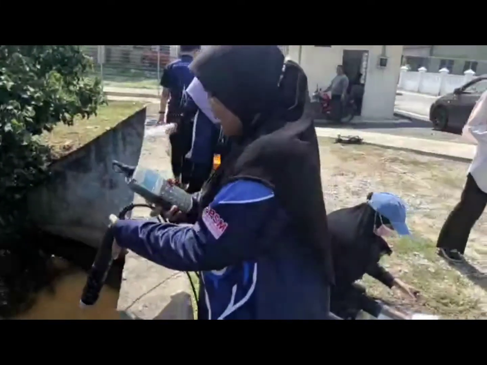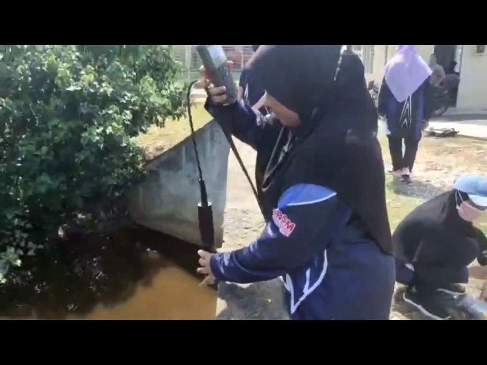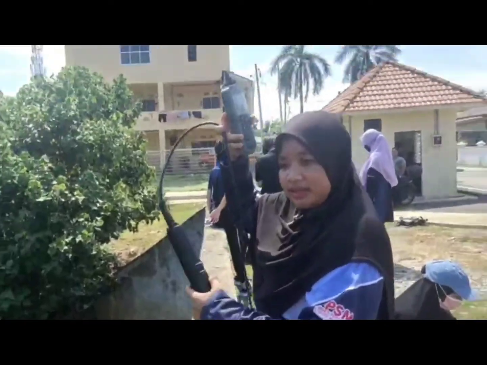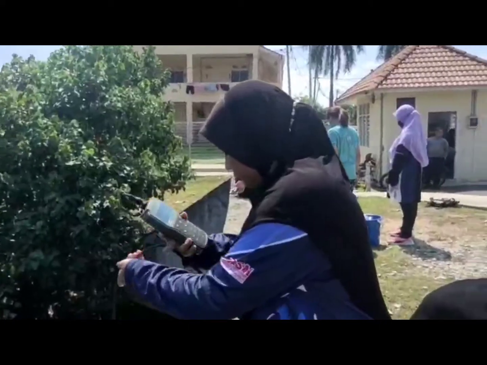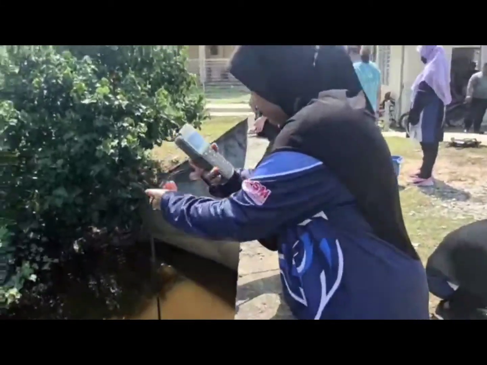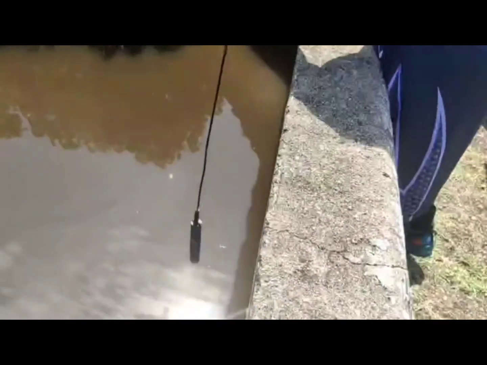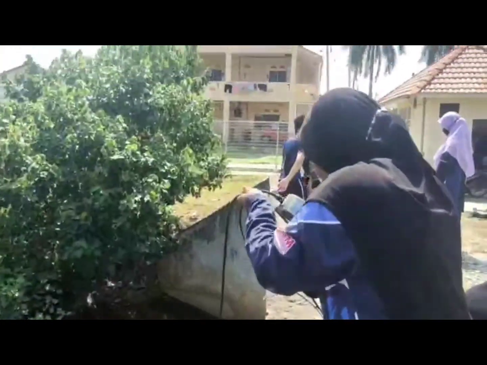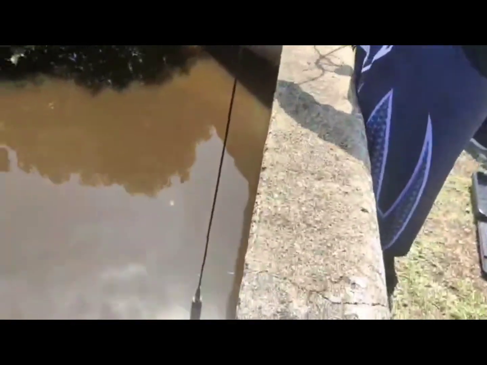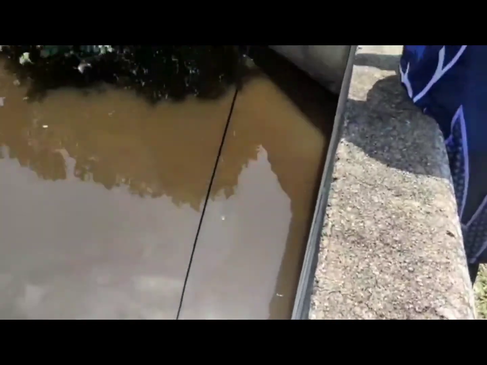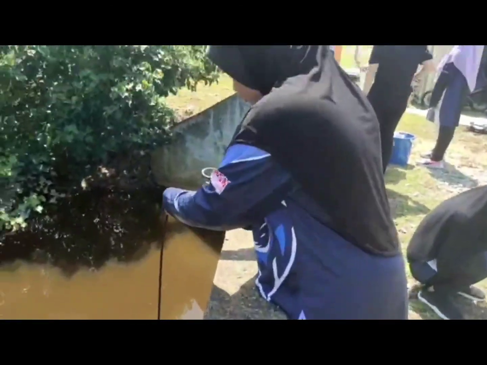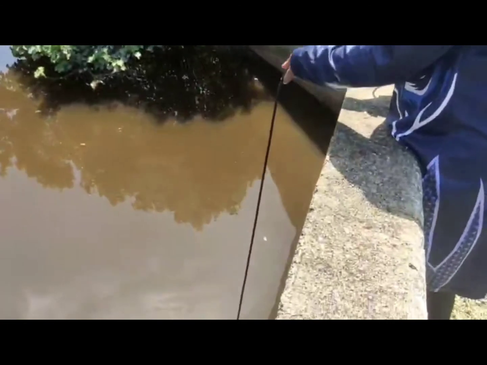Next is methodology. The apparatus we use is only the YSI multi-parameter. First, we switch on the YSI and then the sensor part of the YSI is put into the water body and we wait for 50 seconds. After the 50 seconds, the results like salinity in ppt, DO, temperature, and pH will be shown on the screen, and the results will be captured with a phone camera.